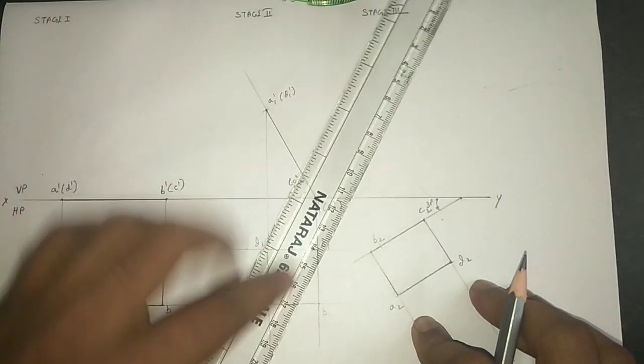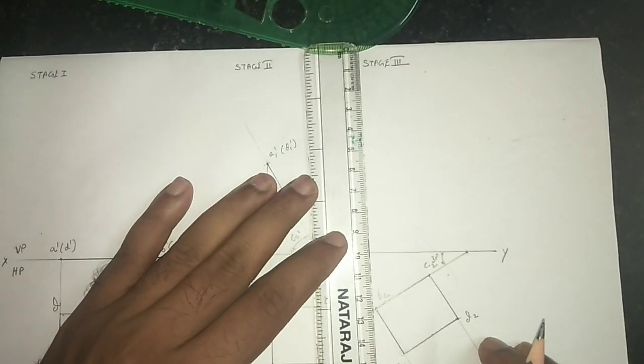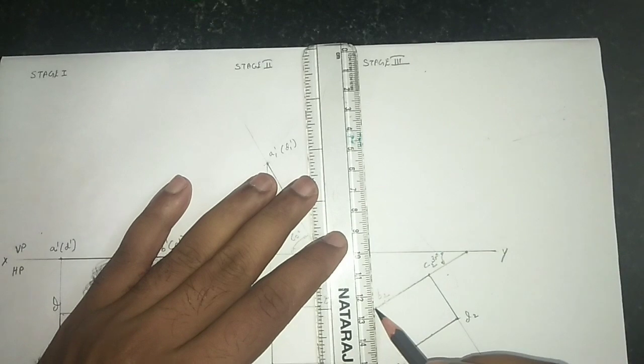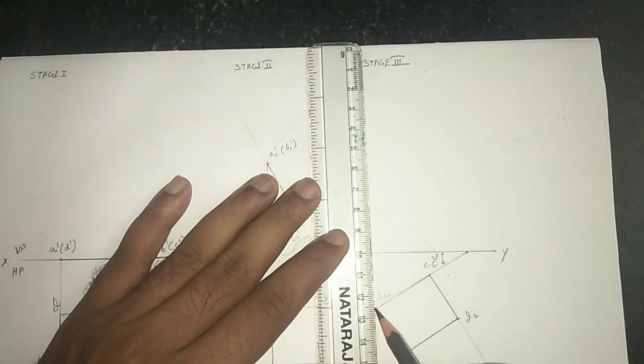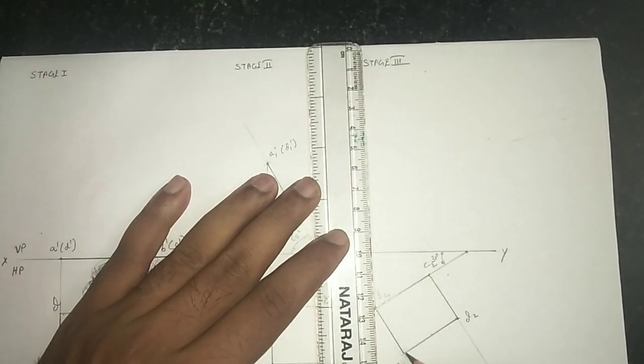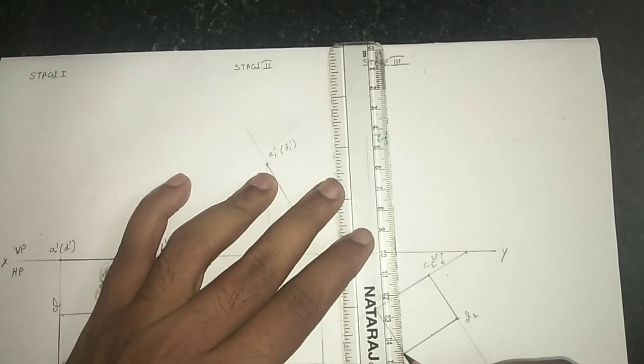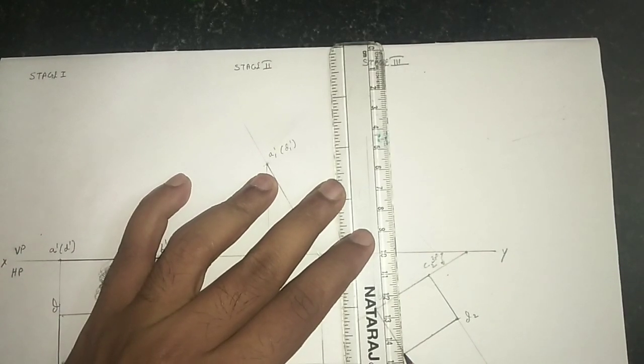So now we are going to project the line to the vertical plane. So projecting the line to the vertical plane, we are going to draw the front view, the final front view of the object.